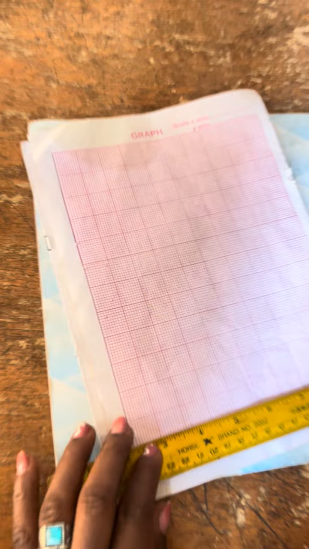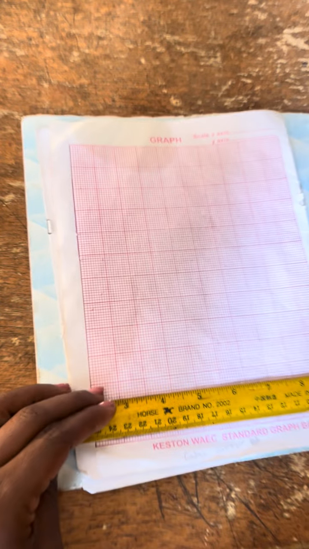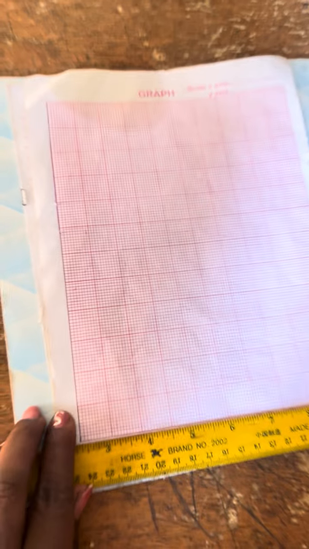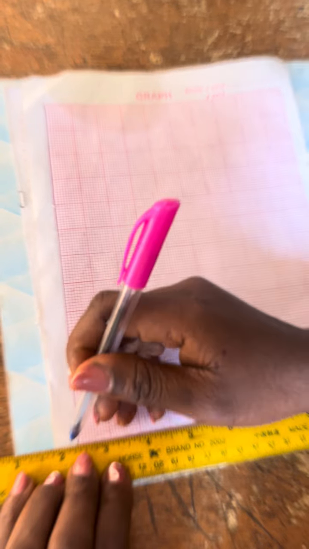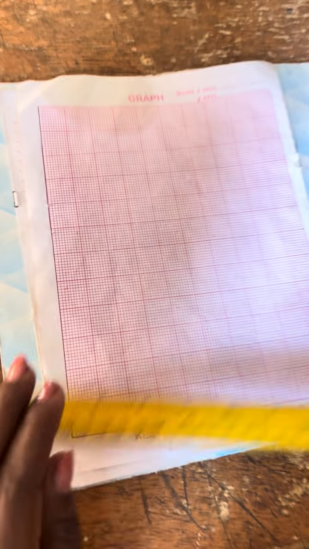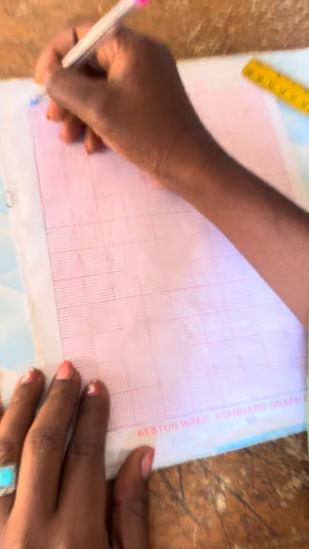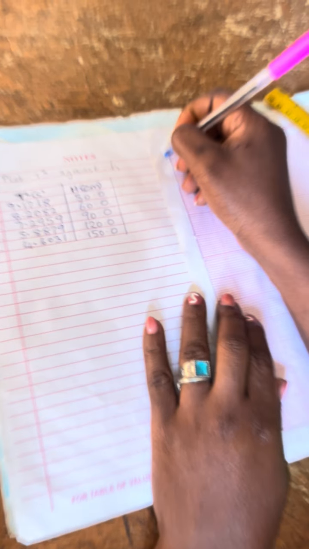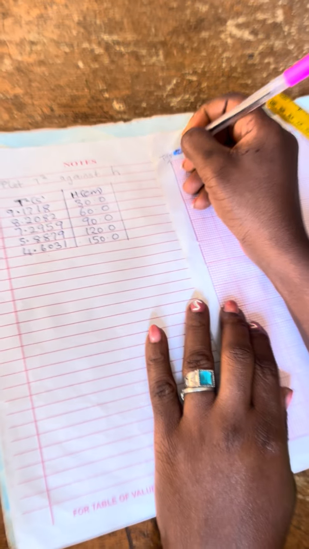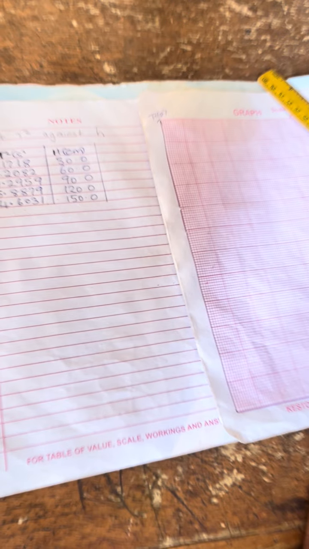You have to use pencil, so I'm using biro because of this video so that it can be visible. So you put an arrowhead on this side, you put an arrowhead on this side, then you label appropriately. So we have t square on this side in second squared, and then we have h in centimeter.